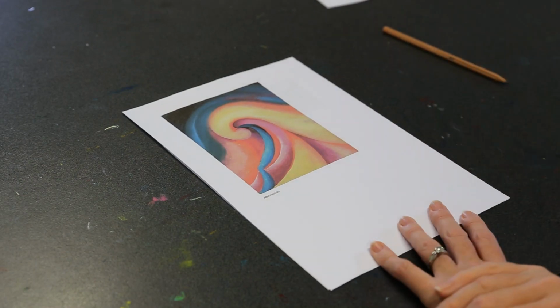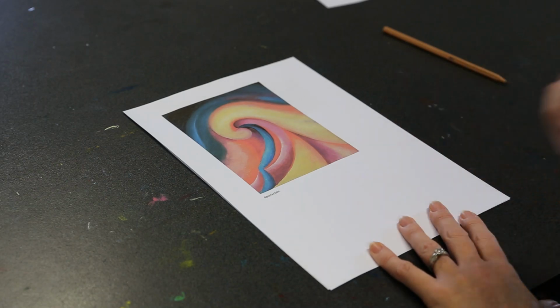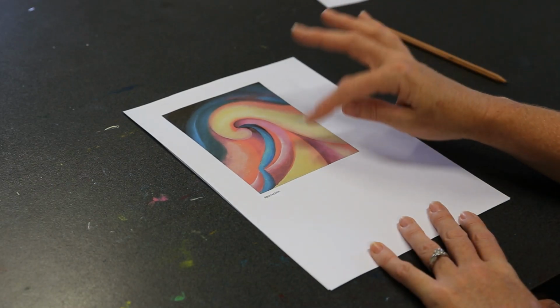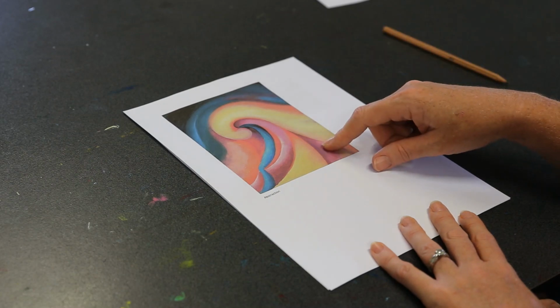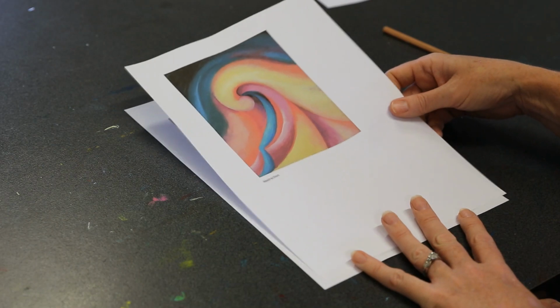This one's called Abstraction. I also liked the flow of this picture. She's got nothing represented in that actual picture. You can't tell if it's a flower or a landscape or anything like that. However, her use of colour within these sections is very interesting. So you'll have to have a really close look at that one if you pick that one for your art piece today.